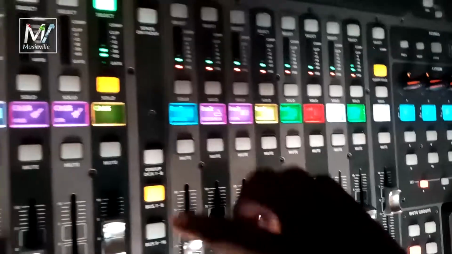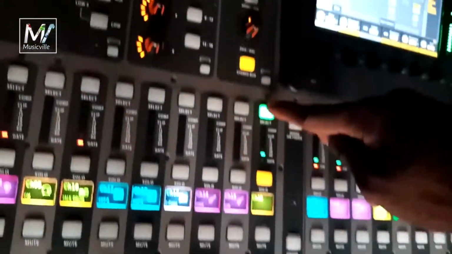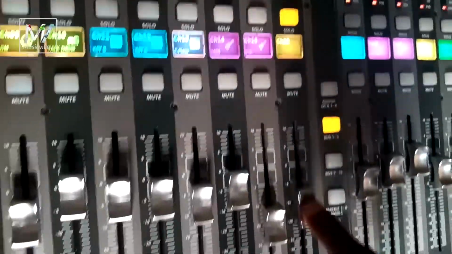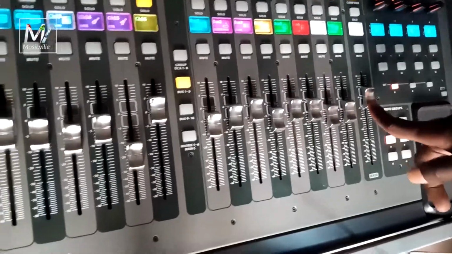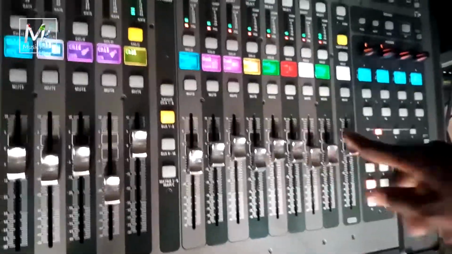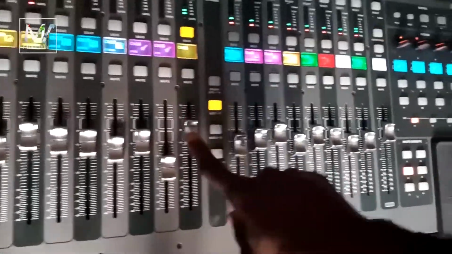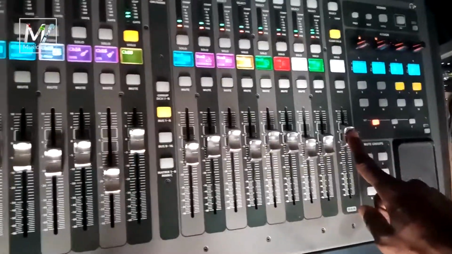To do that, don't forget we have to select the channel we're working on, and then let's assume I've set the volume I want. This volume just controls the volume you are sending to your mains, which you know is the front of house. This controls this. It's the same level; anything you are sending here affects here. But it does not affect the monitor.